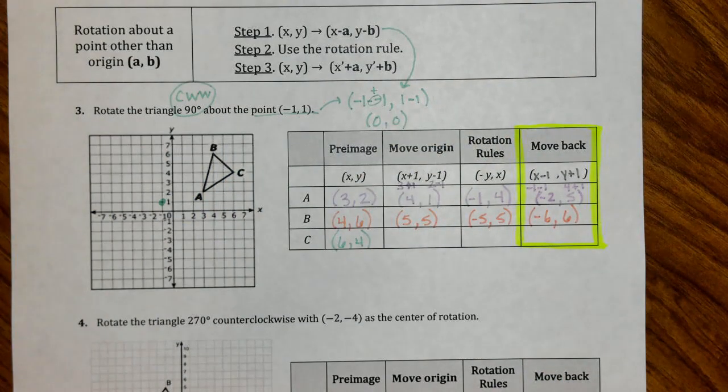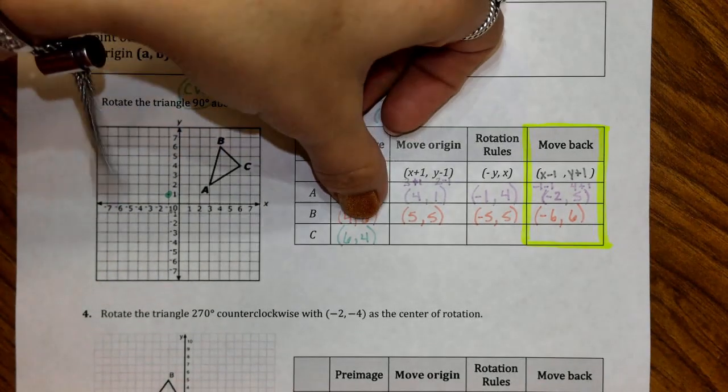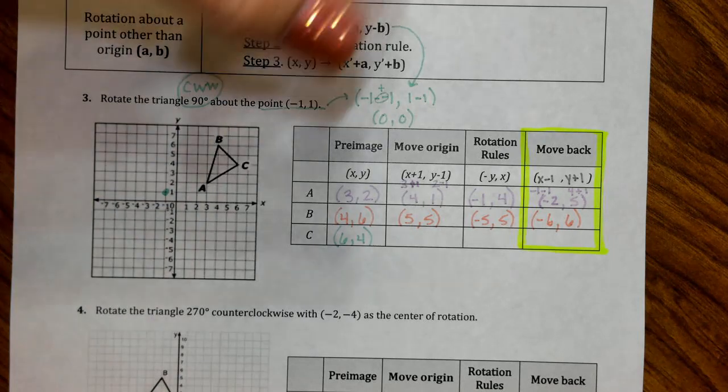Lastly, I encourage you to pause and try it on your own. We've already done 2 of them. Please try it on your own, okay? If you make a mistake, oh well, you learn from your mistakes.